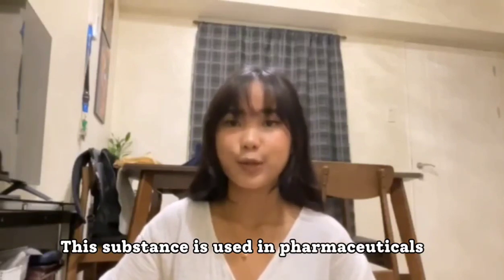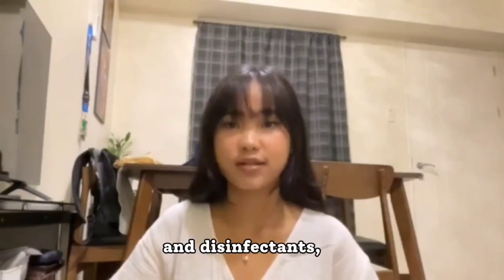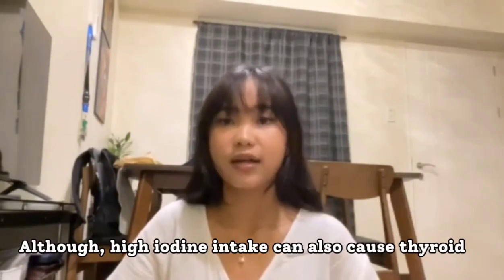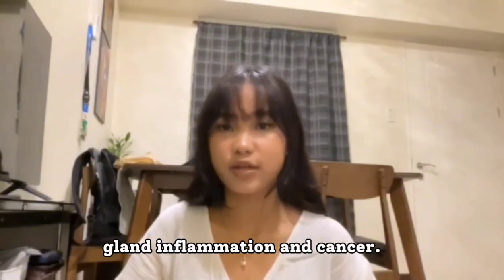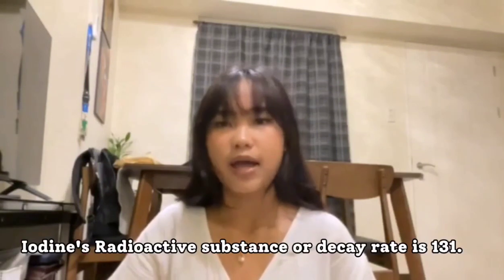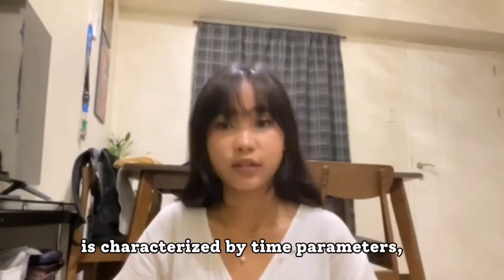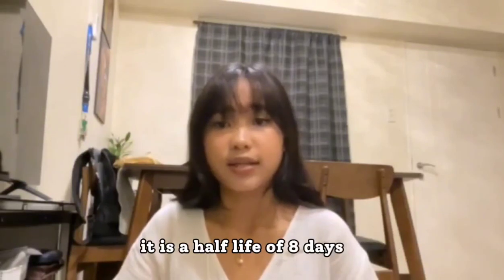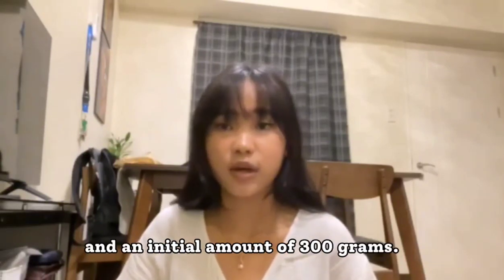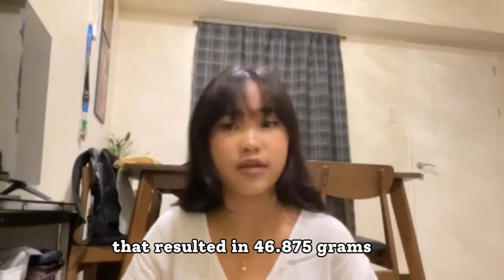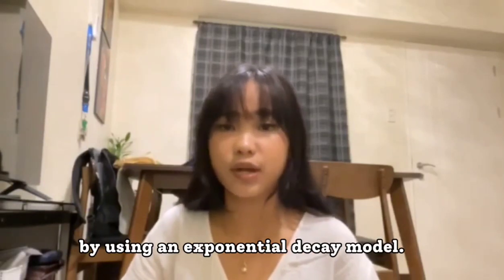This substance is used in pharmaceuticals and disinfectants, printing inks, and dyes. Although high iodine intake can also cause thyroid gland inflammation and cancer. Iodine's radioactive isotope has a decay number of 131. The radioactive substance is characterized by time parameters. It has a half-life of 8 days and an initial amount of 300 grams. The remaining amount resulted in 46.87 grams by using an exponential decay model.